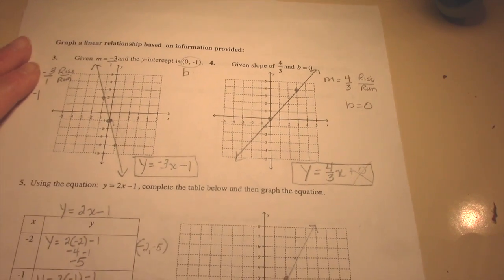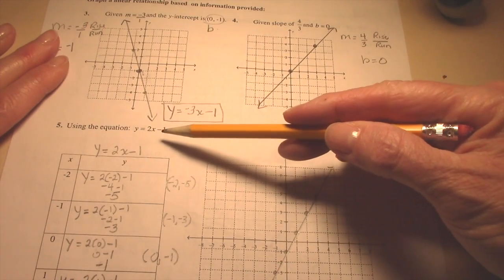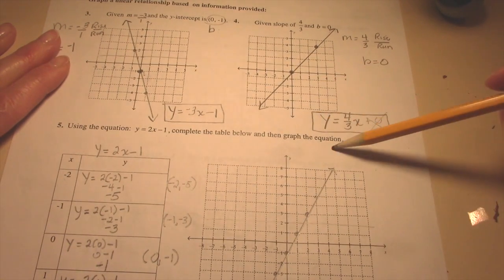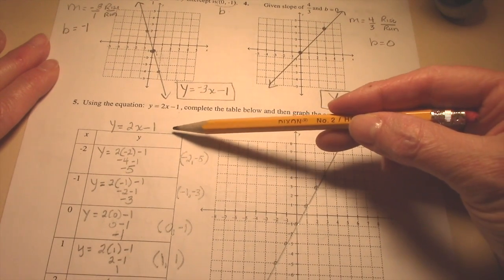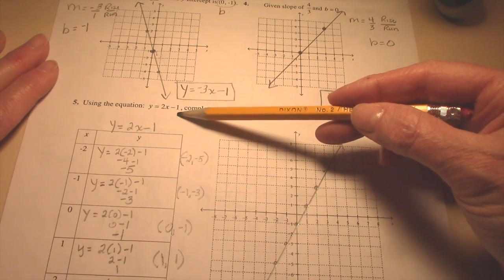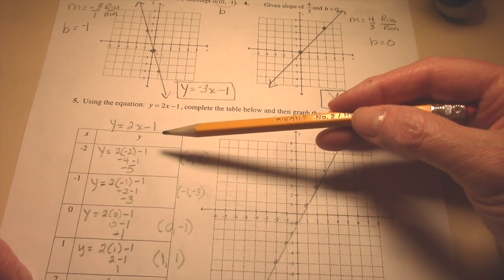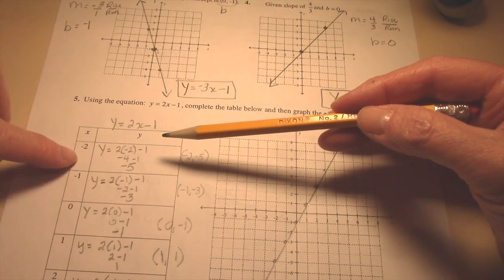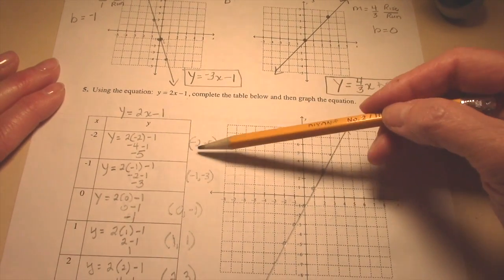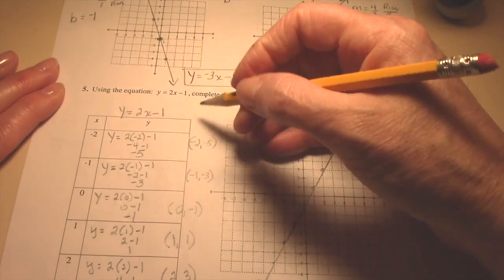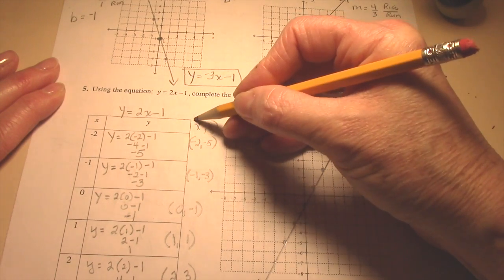Okay. Let's look at number 5. Using this equation, y equals 2x minus 1, complete the table and then graph it. All right. So, y equals 2x minus 1 is the function. It's a linear function. And they're giving me the x values that I'm feeding the machine. Okay, this is the area that you do the work for feeding the machine to figure out your y values. So this is actually the column, your x comma y, the points. Okay?